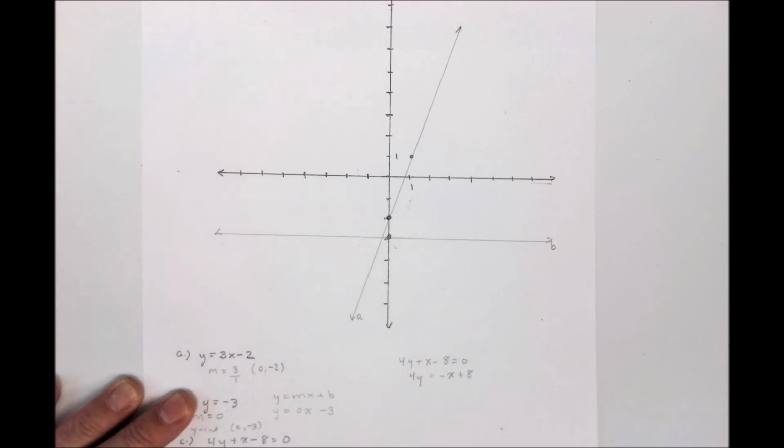All right, and then I'm going to divide through by 4. Now this is like a negative 1, so if I divide it by 4, I have negative 1/4 x, and then of course 8 divided by 4 is 2. I can see my slope is negative 1/4, and that my y-intercept is (0, 2).